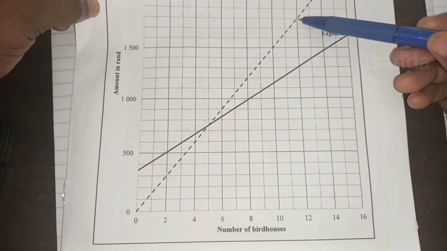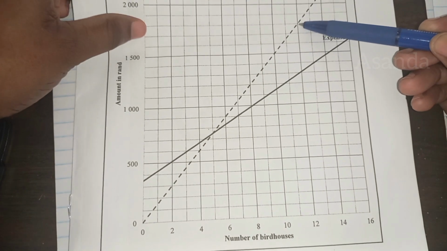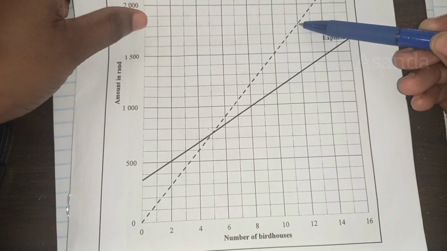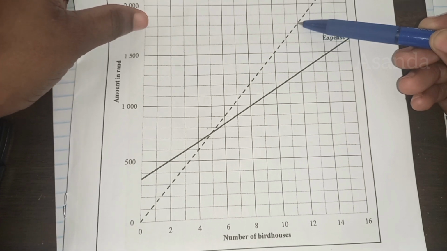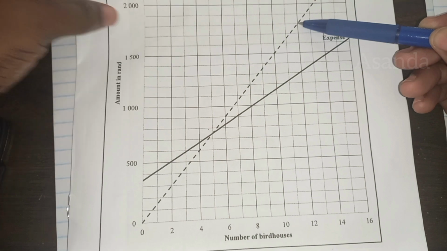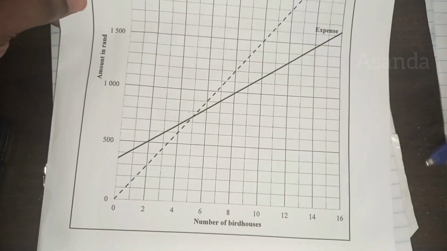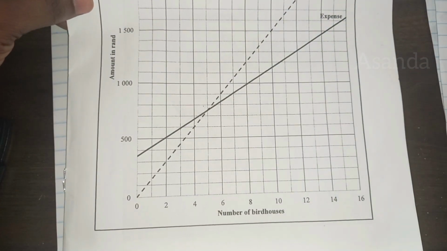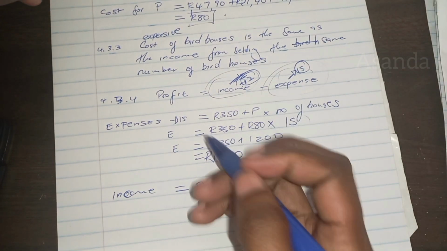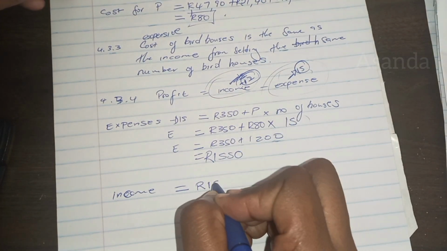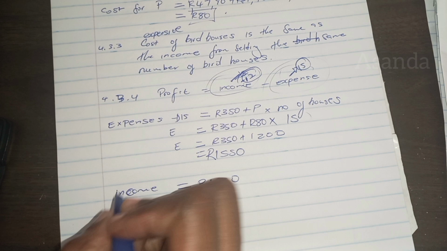And there you see it from the graph there. That's 1,600, 1,700, 1,800. It's right there on the graph. We can read it there. Or we can find out how much 1 is and multiply it by 12. We don't need to because it says there it's 1,800, right? So now let's find profit.